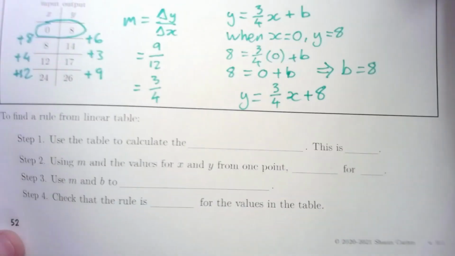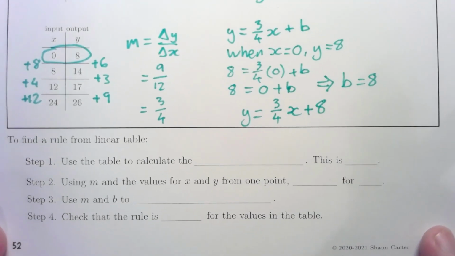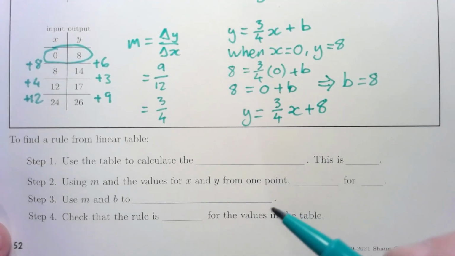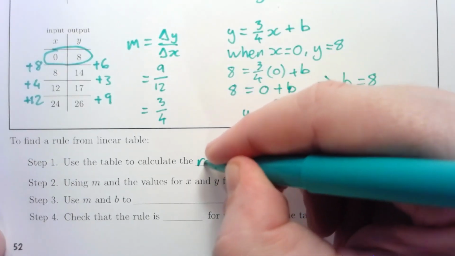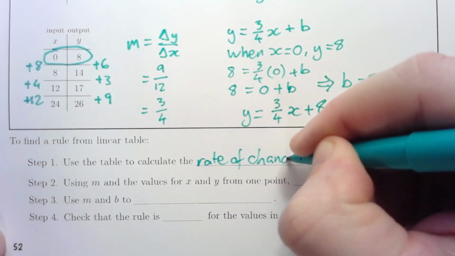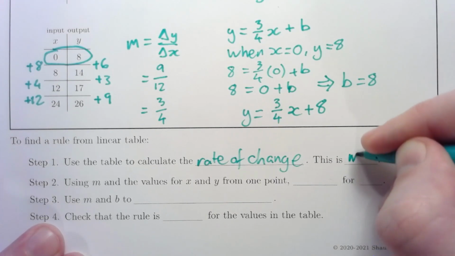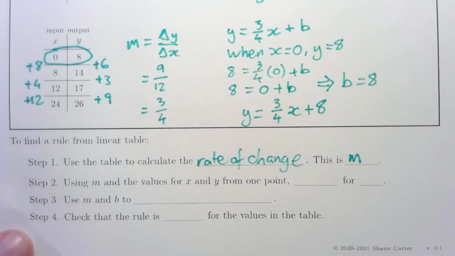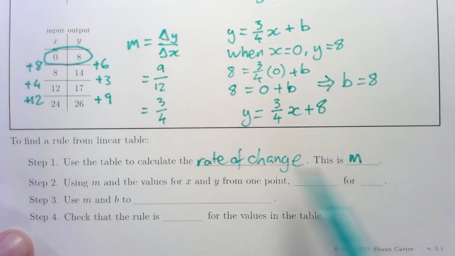Let's generalize this process that we've just gone through. So to find a rule from a linear table, the first step, we need to use the table to calculate the rate of change, and we're going to refer to that as m. Now we're going to use our value m that we've already found and the values of x and y from one point.